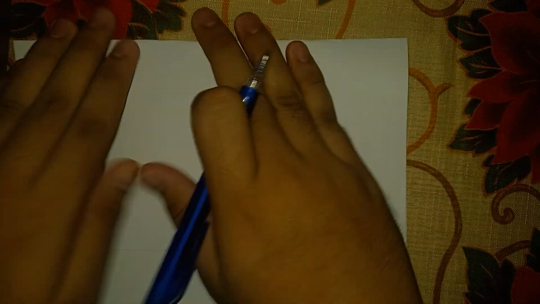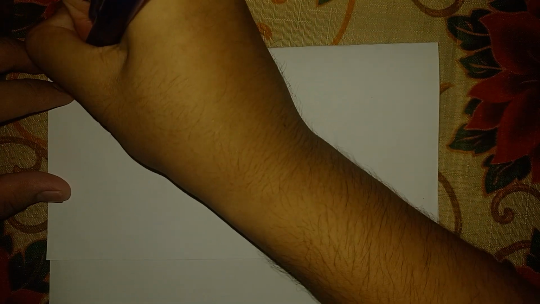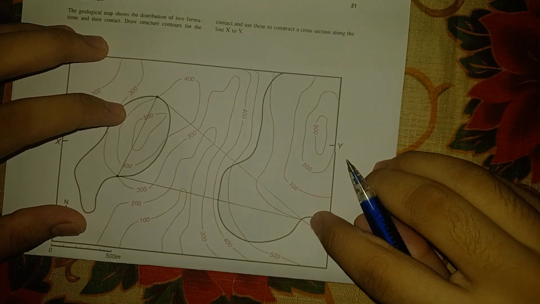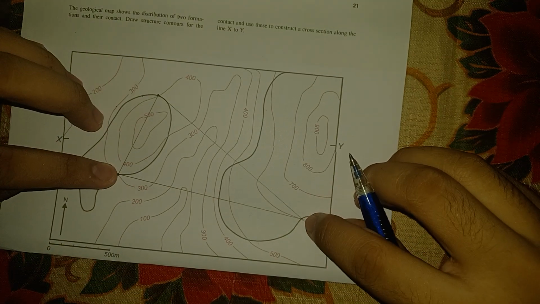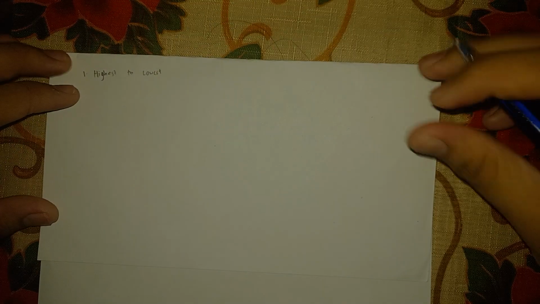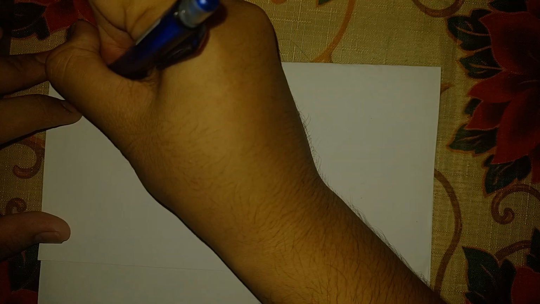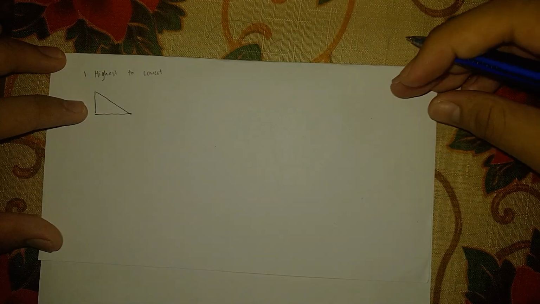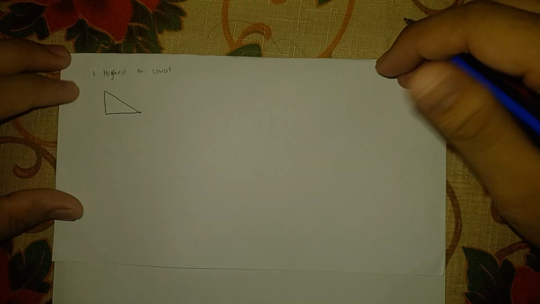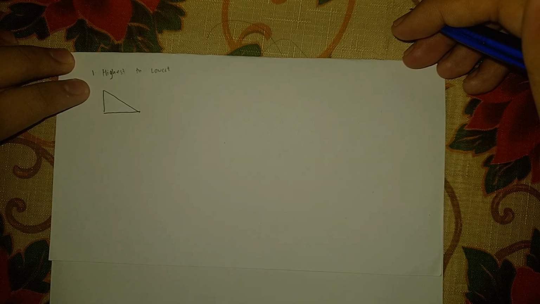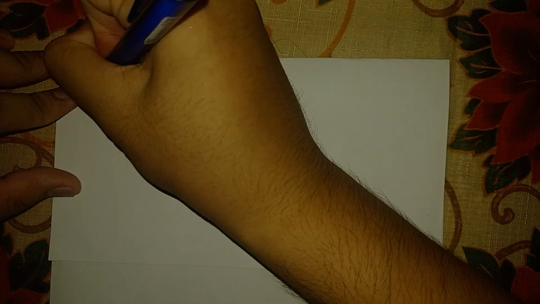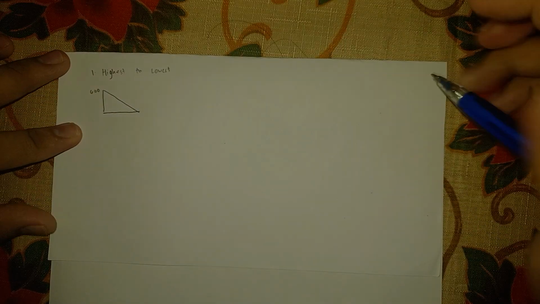So I'll fold this one. The first thing that we will solve is the highest to the lowest point, which is this one. So we will draw a right triangle over here, and we will put the highest point, which is 600, here, and the lowest is 300.